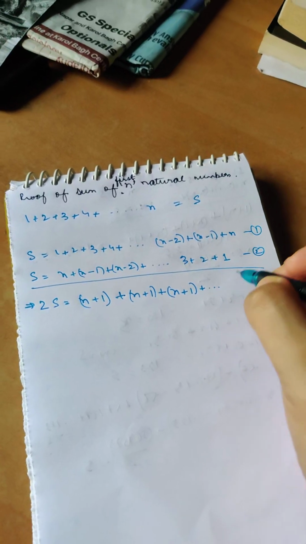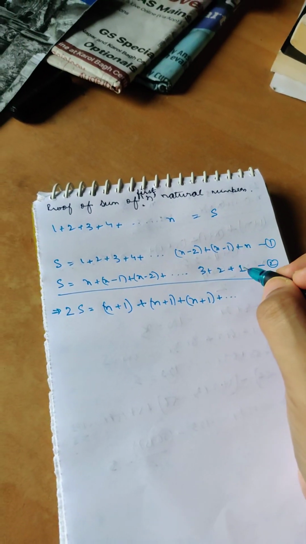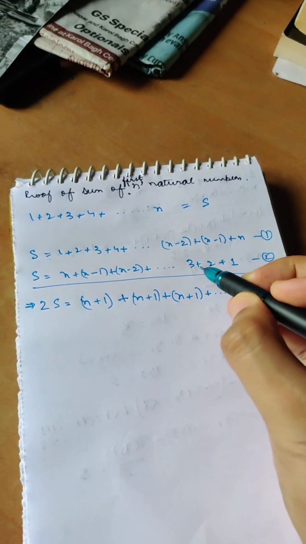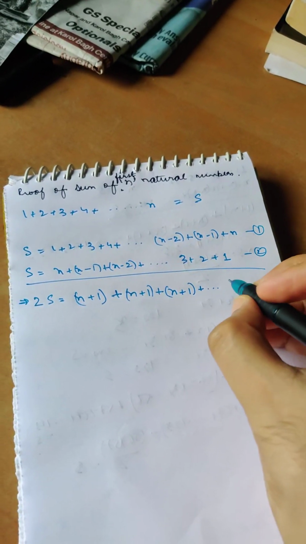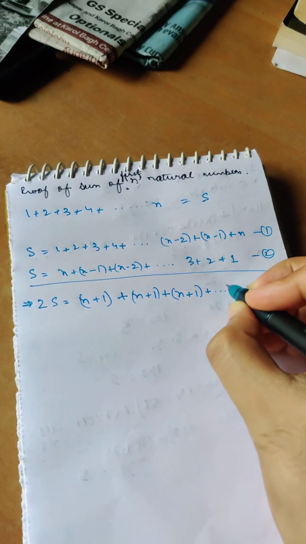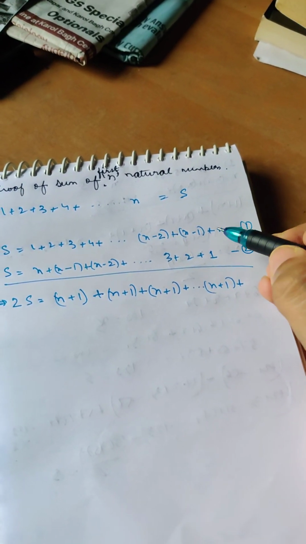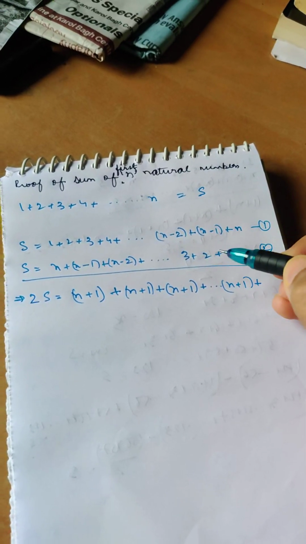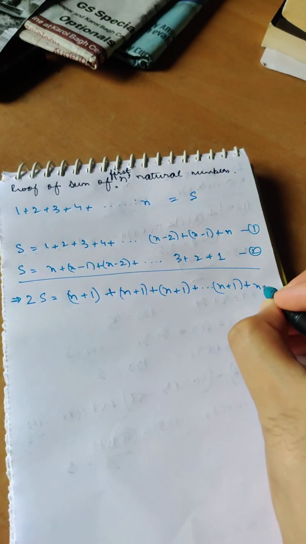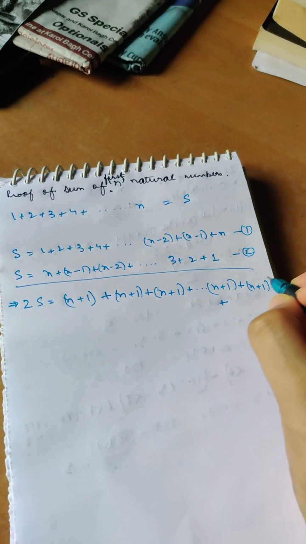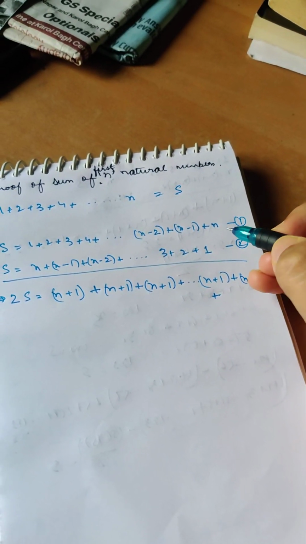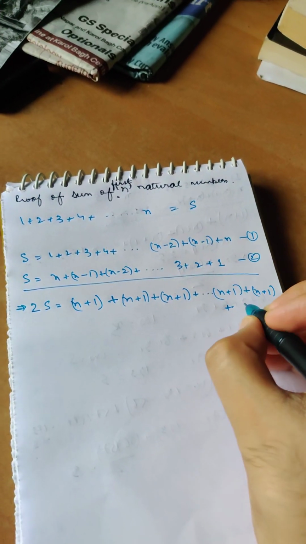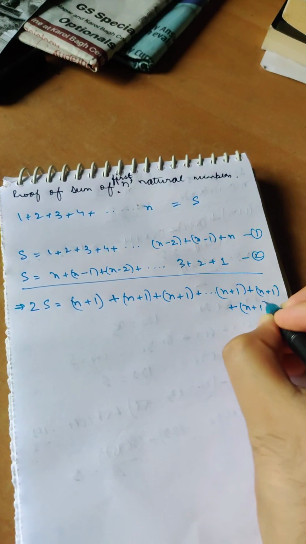Now when we move towards the end of both of these series, we'll have something like n minus 2 plus 3, which will also be equal to n plus 1. Now if we add the last but one terms of both these sequences, we have n minus 1 plus 2, which is also n plus 1. Now the last terms, we'll add n with 1, which will be n plus 1.